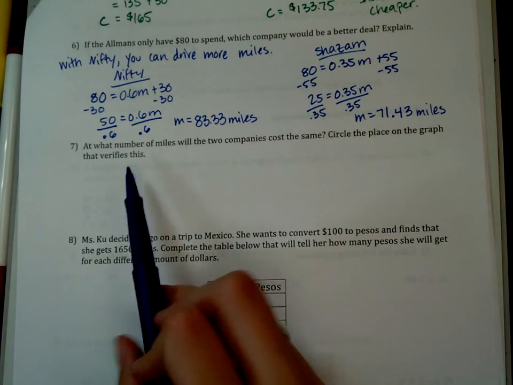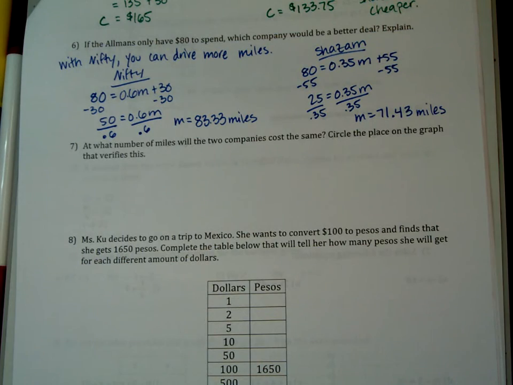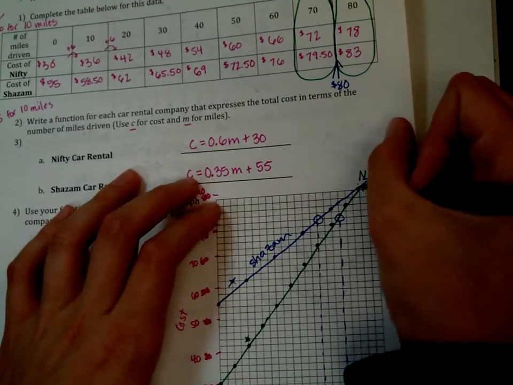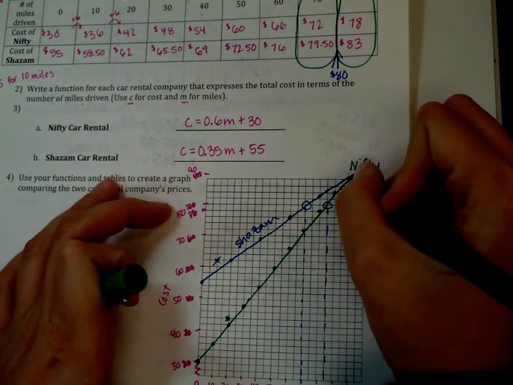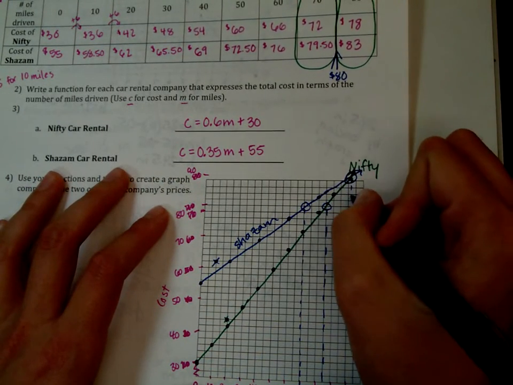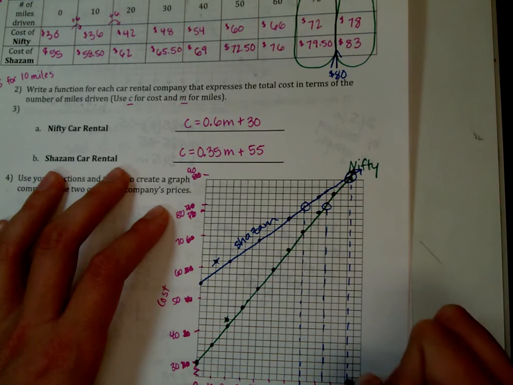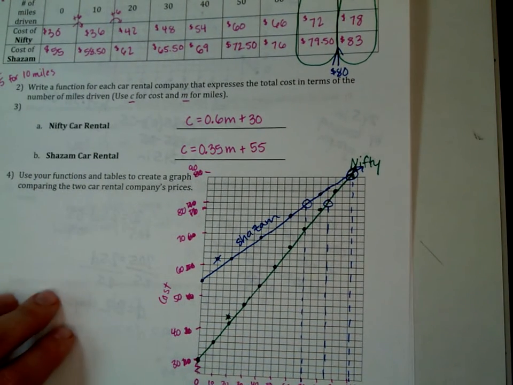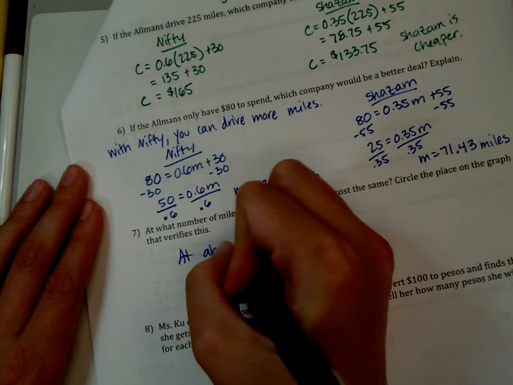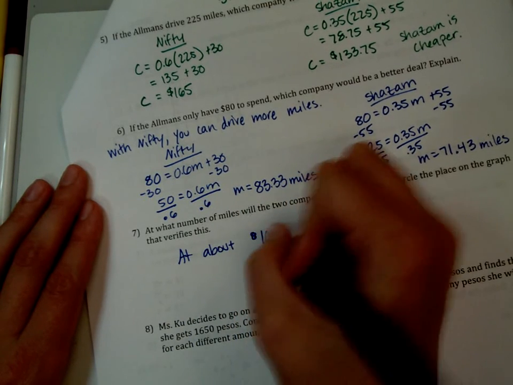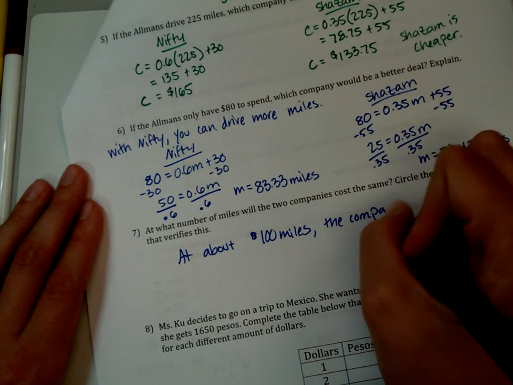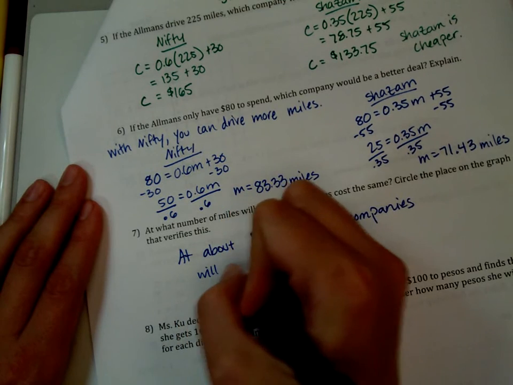At what number of miles will the two companies cost the same? Circle the place on the graph that verifies this. So according to our lines, it would be right about here, at a little over 100 miles. They would cost the same amount. So at about 100 miles, the companies will cost the same amount.